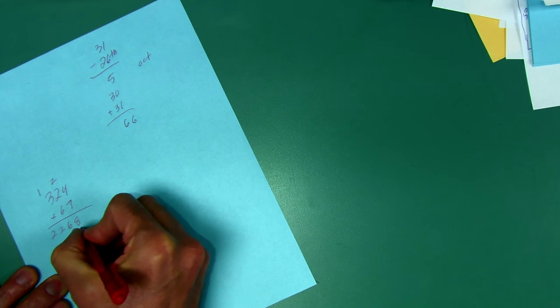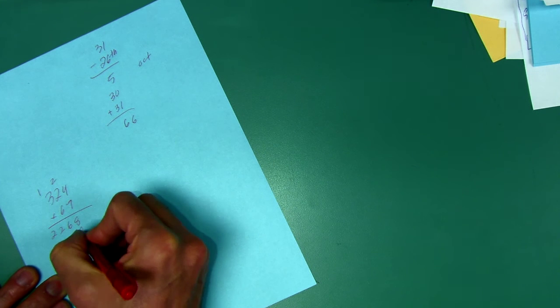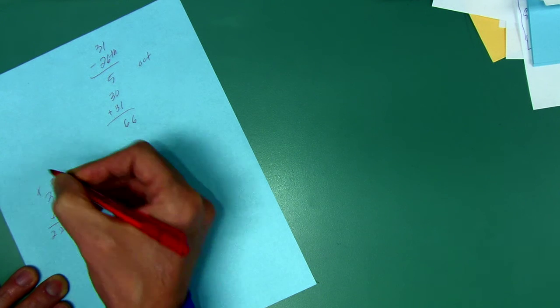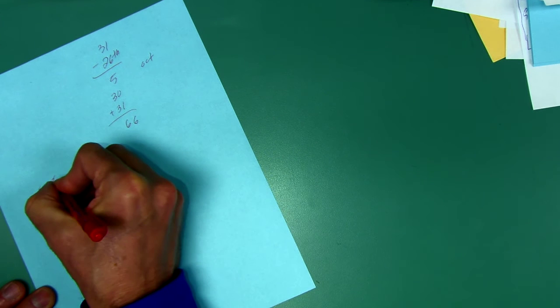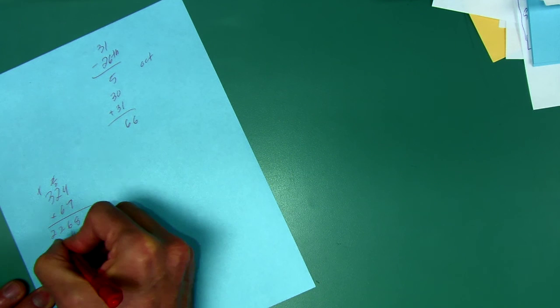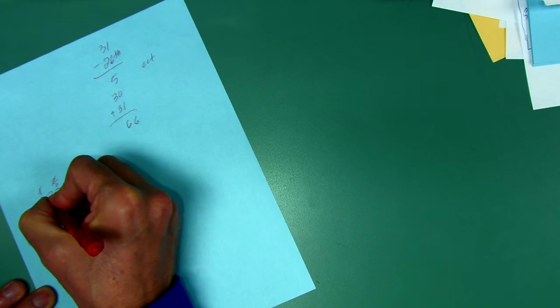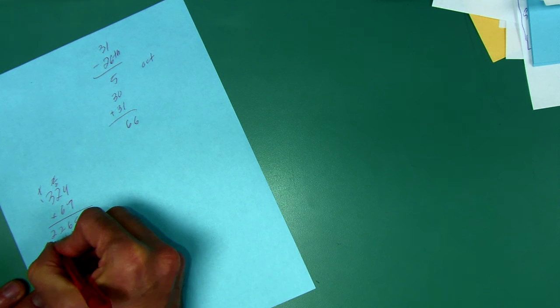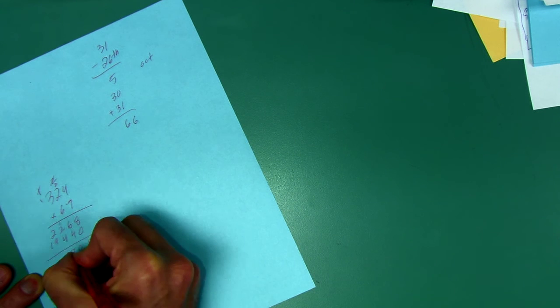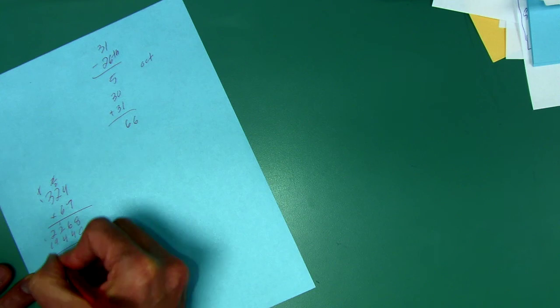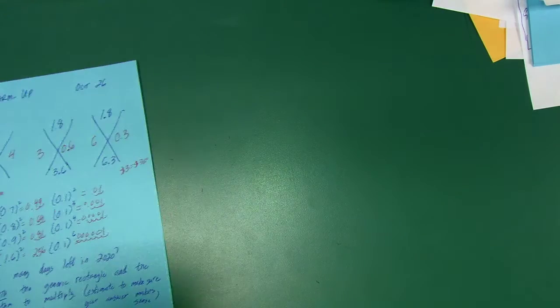Put a placeholder because that's really 60, not 6, right? Cross out your carry marks so you don't get confused. 24, carry the 2. 12 plus 2 is 14. And 6 times 3, 18, plus 1 is 19. Add. 21,708. Boom, got it right, you guys.